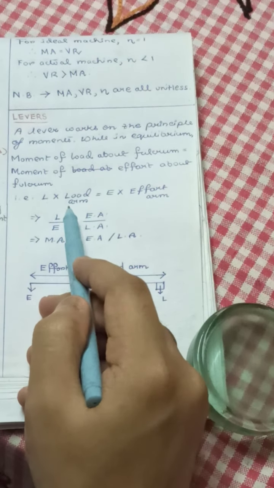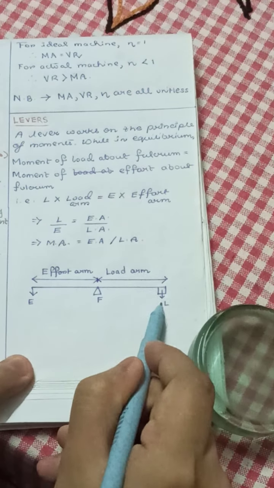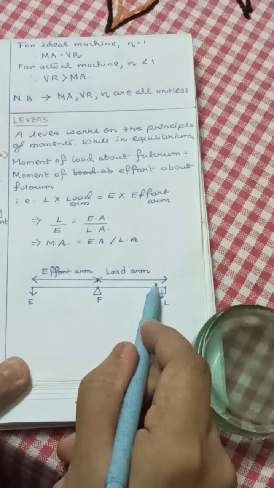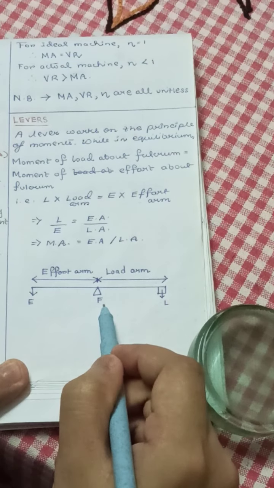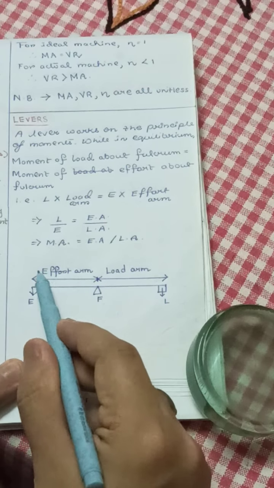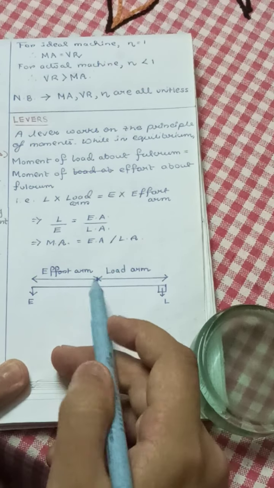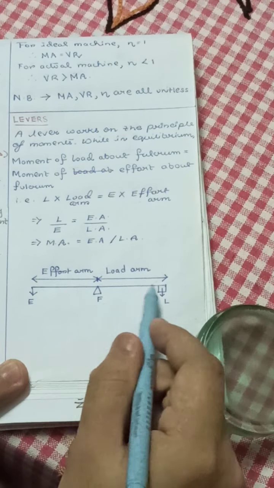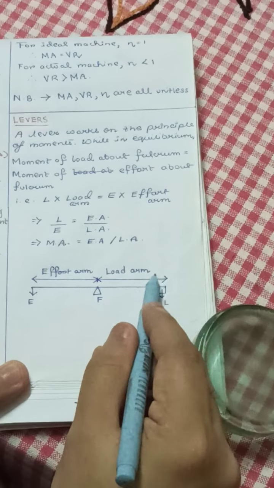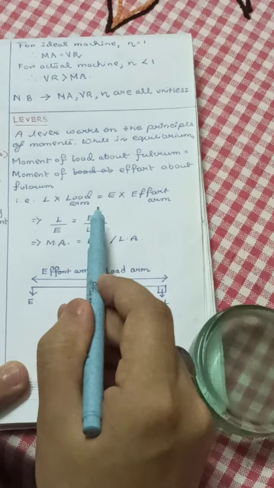Load arm basically means the distance between the fulcrum and the load. This distance is the load arm. And effort arm means the distance between the effort and the fulcrum. That has got the special name of effort arm in the case of a lever. Actually, in chapter 1, you basically did the product of force and distance. This was your anti-clockwise moment, and this was the clockwise moment. Here, the special names of load arm and effort arm are given, and that is what is written here.